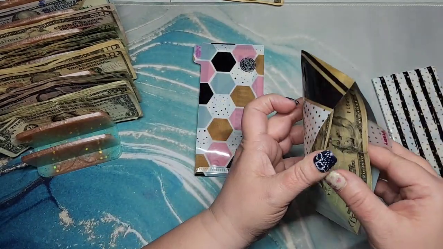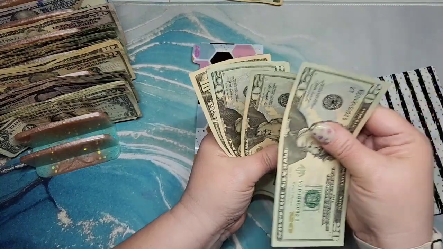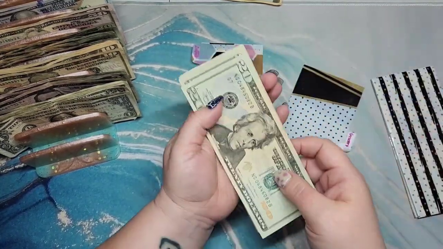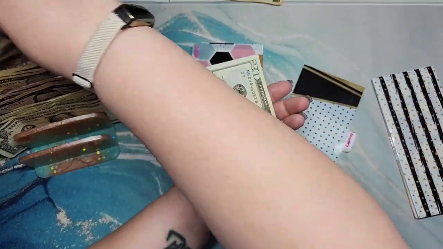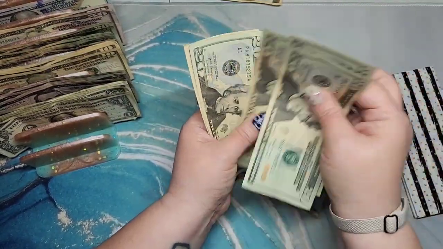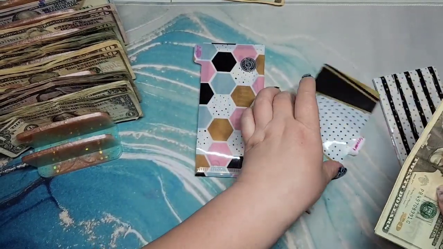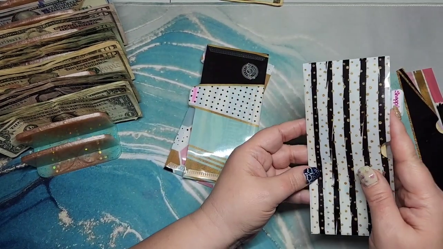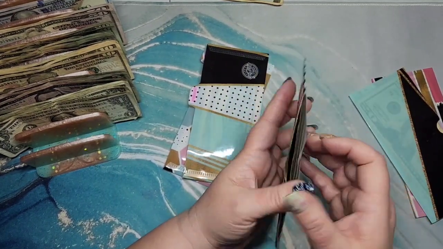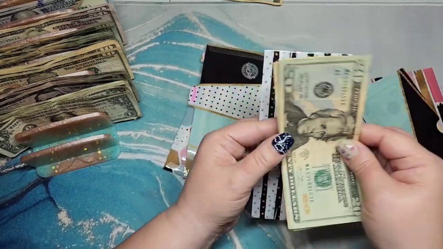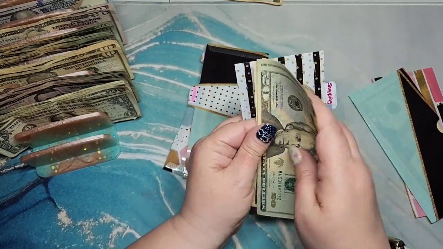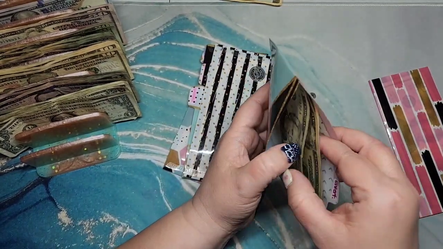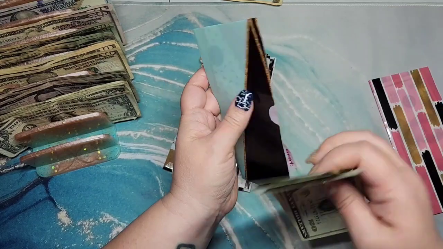For grocery, I currently have 20, 40, 60, 70, and this is getting 20, so we now have 20, 40, 60, 80, 90, so that should be enough. Shopping is not getting anything. This currently still has 20, 40, 50, 60. Entertainment is not getting anything. This has 60.